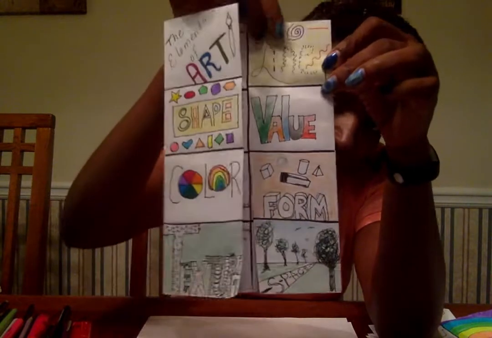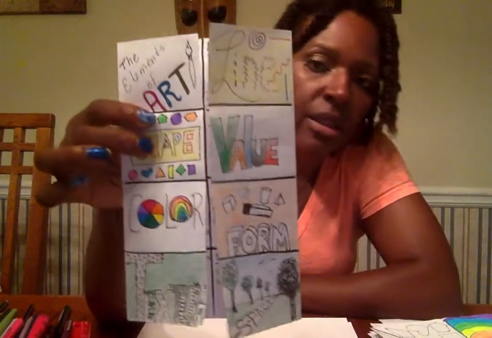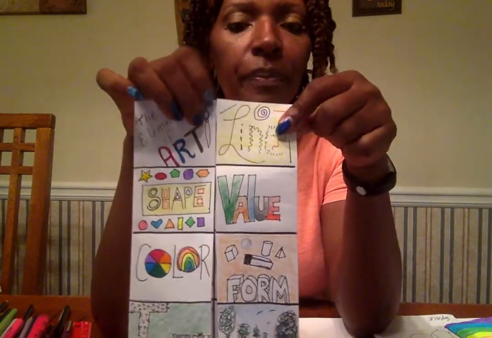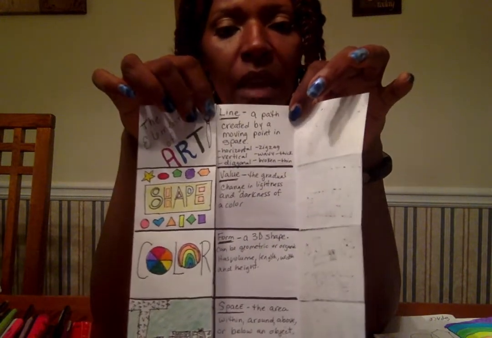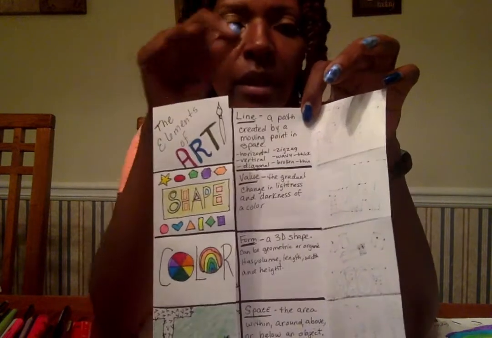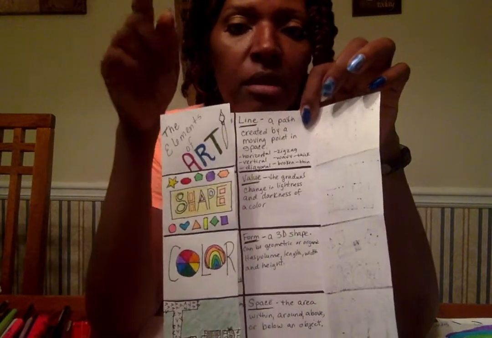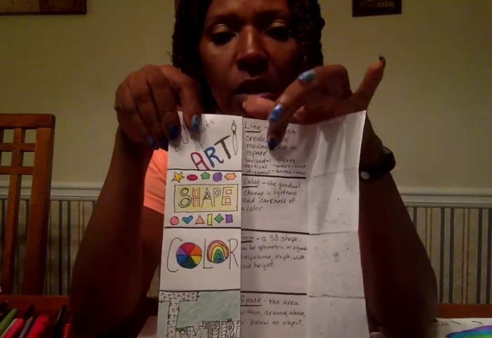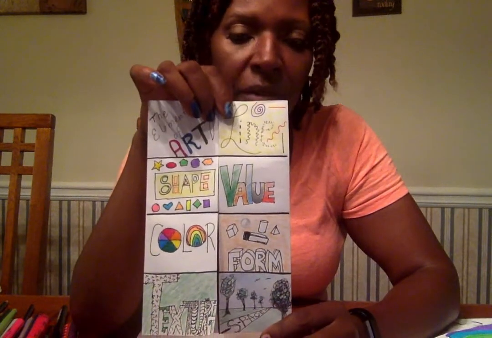So for line, you can have different types of lines. When doing your work, you're going to be researching and looking for the definition. So on the outside, you'll write the word. On the inside, you'll put the definition and maybe write some examples. So a line is a point that's created by moving. It's basically the movement of a point from one place to the other. And you can have horizontal, vertical, diagonal, zigzag, wavy, broken, and that's what goes inside. But out here is the artistic part of expressing what that definition is.